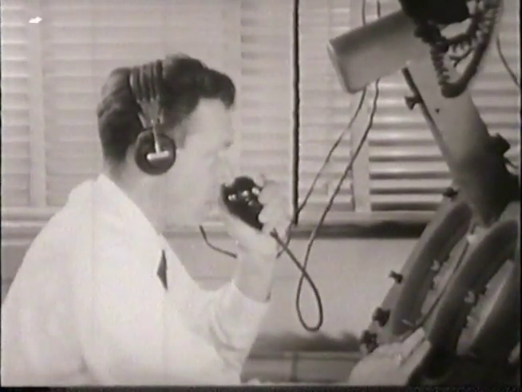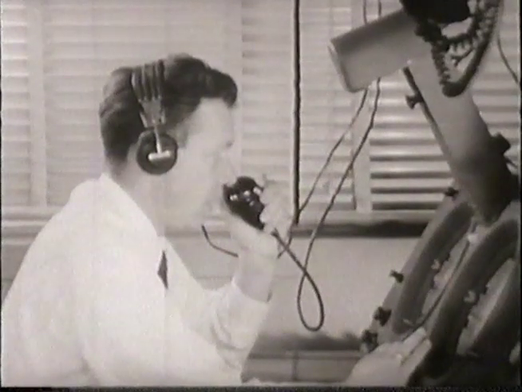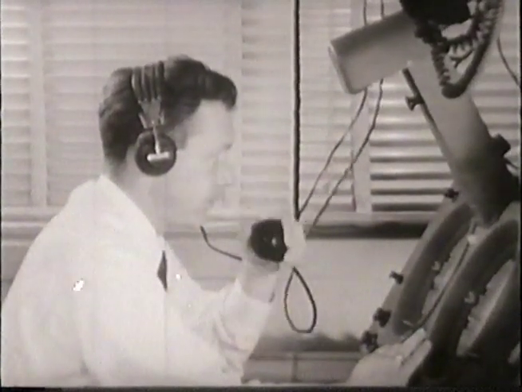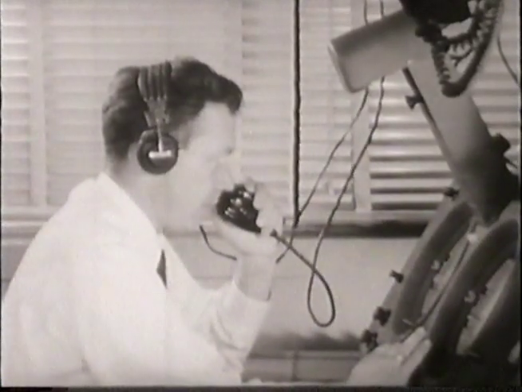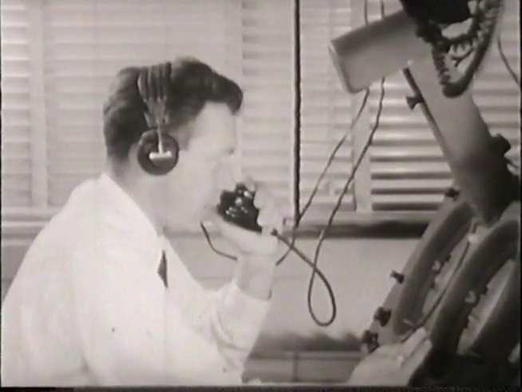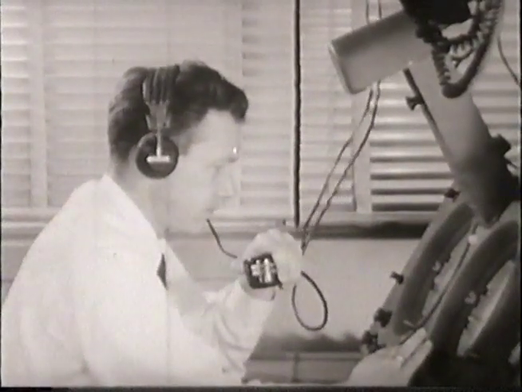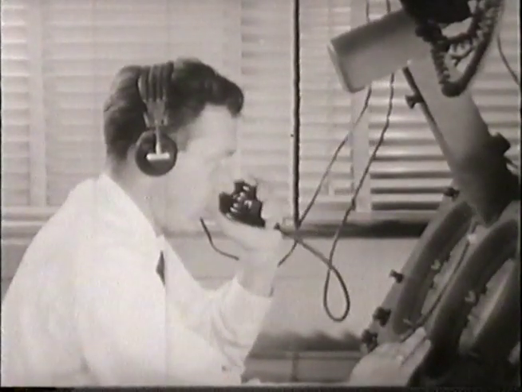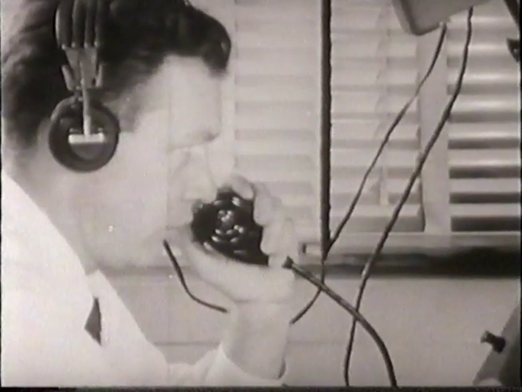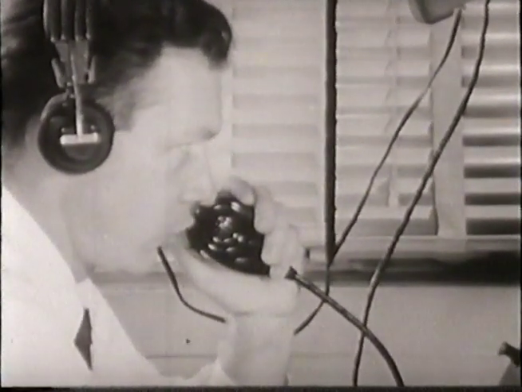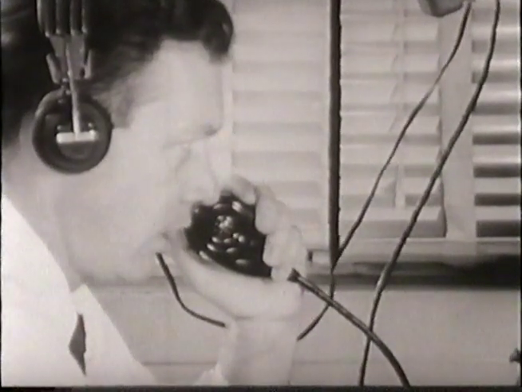Below glide path 100 feet. Adjust rate of descent. 50 feet too low. Climb slowly. Turn left heading 280. 3.5 nautical miles from touchdown.